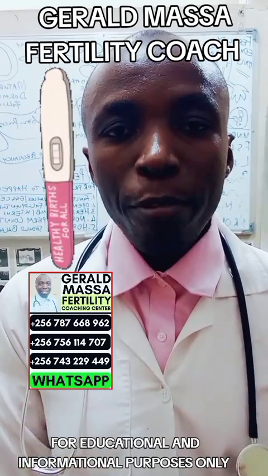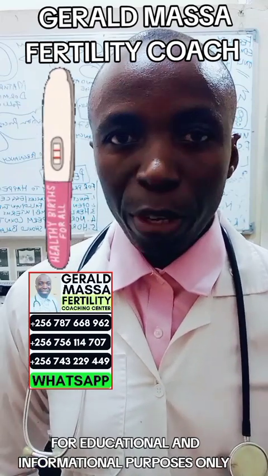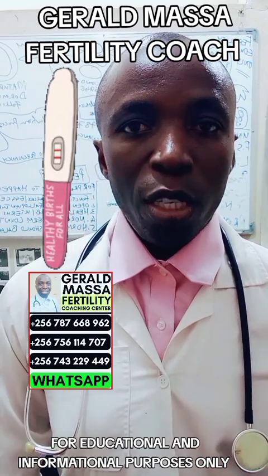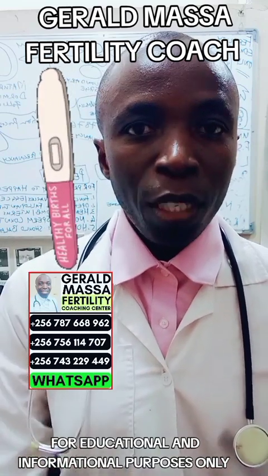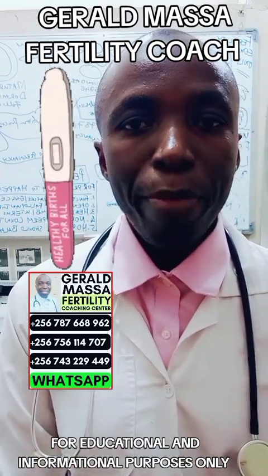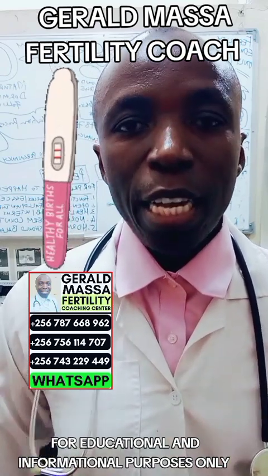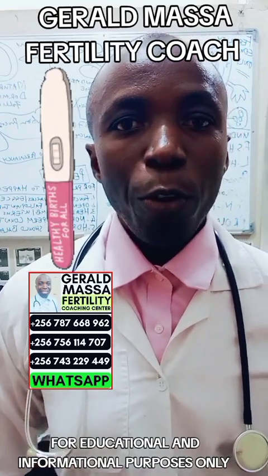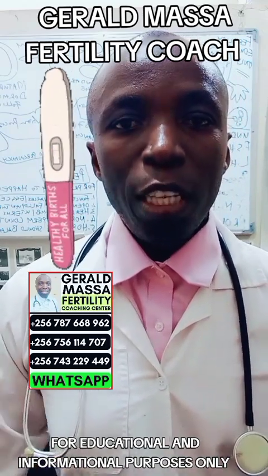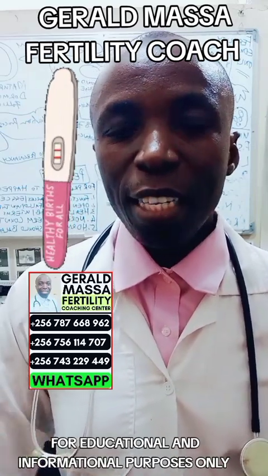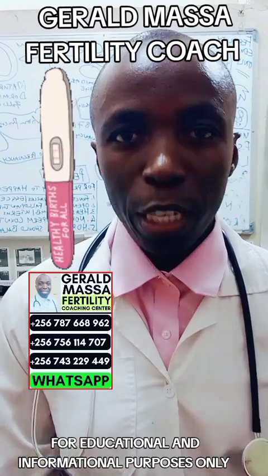Talking about environmental factors, if a person, a man or a woman, has been exposed to toxins, they could actually be fumes. Maybe they are working in a place where there are lots of chemicals being inhaled on a daily basis. Then these chemicals could mix with their blood, and remember that the man has the testis, which contains special cells known as the Sertoli cells and the Leydig cells. These are cells that are responsible for the whole process of sperm production.